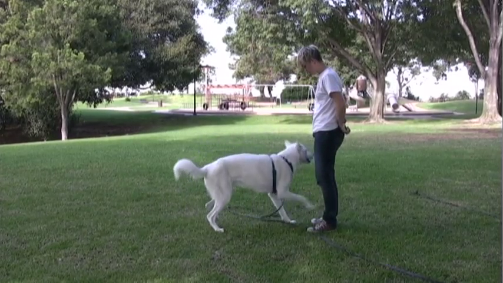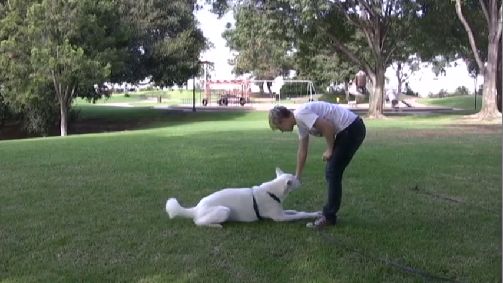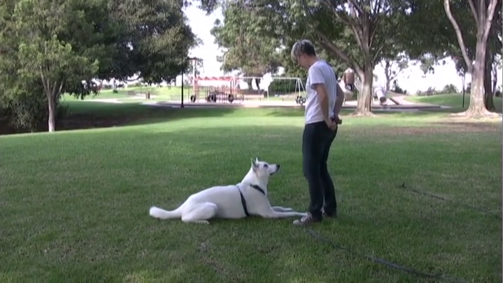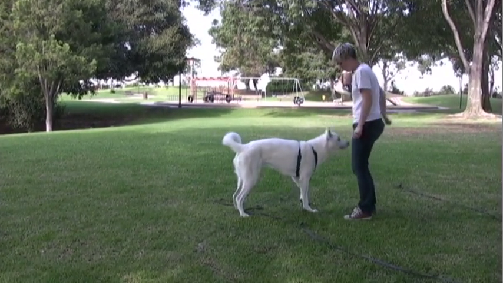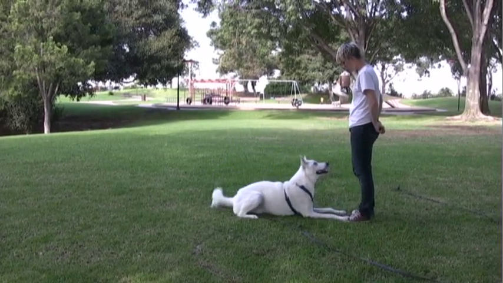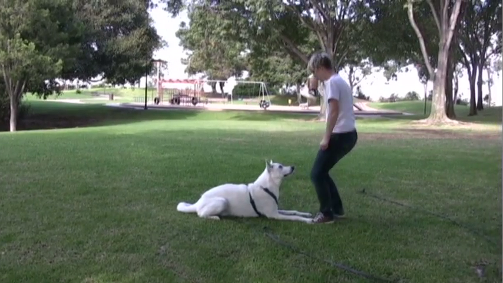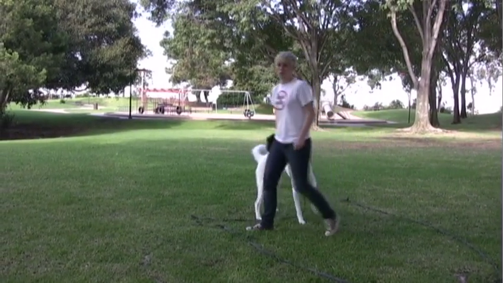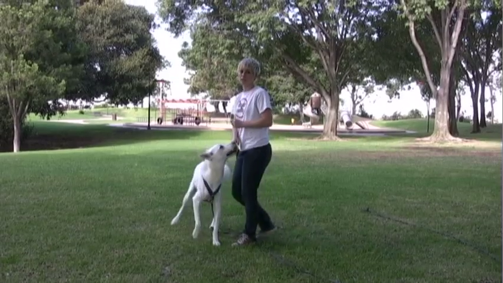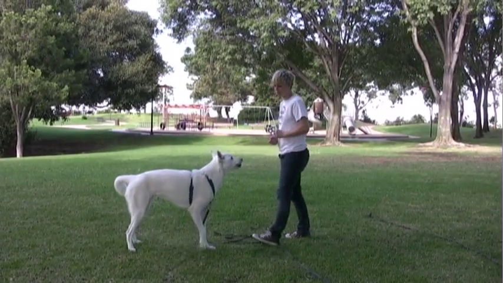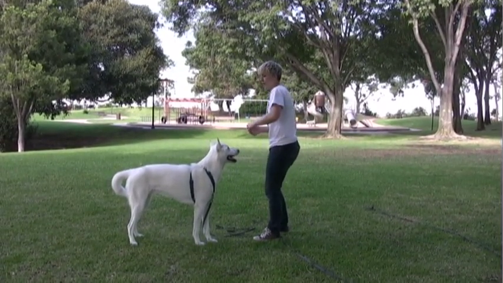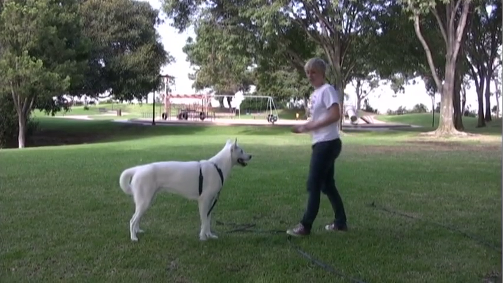Down. Release. Awesome. Down. Good boy. Yes. Release. So what I'm doing is I'm moving after I say release. So I'm not going "release." I'm going "release." And then if he doesn't, I'm going to move to get him to kind of get up.